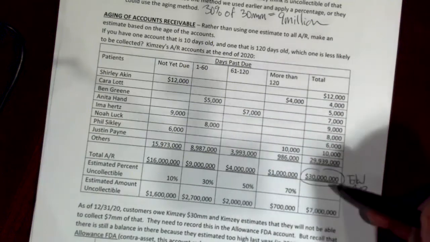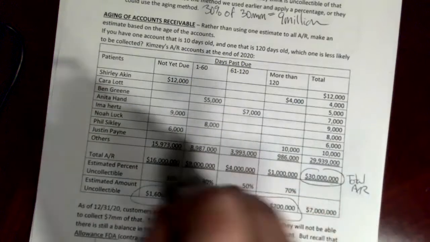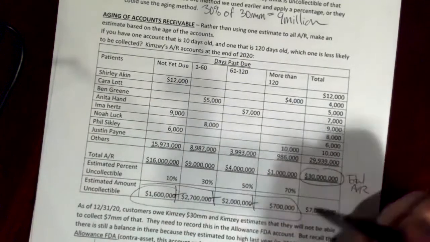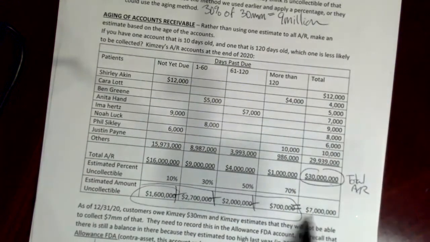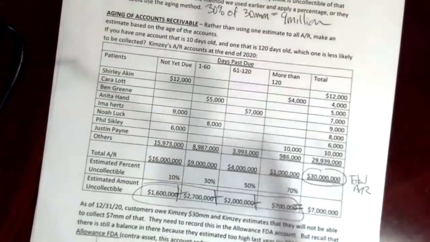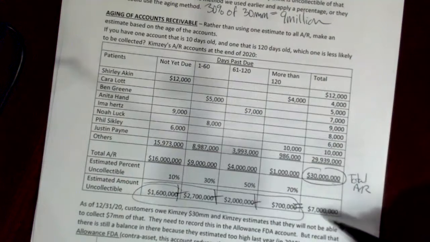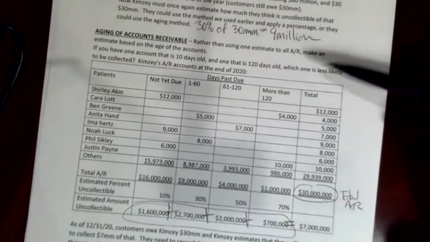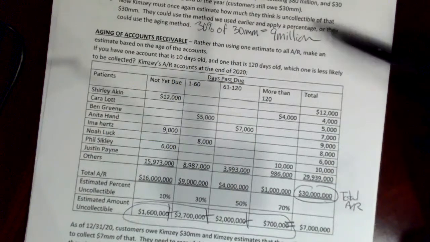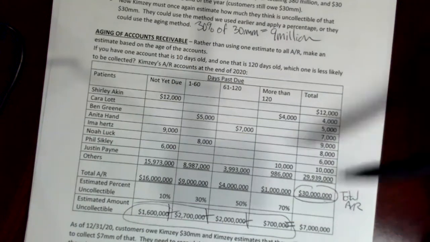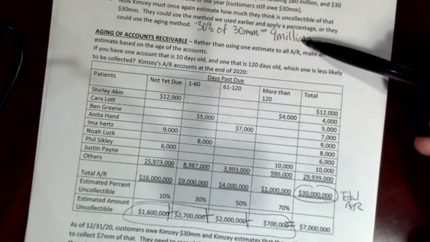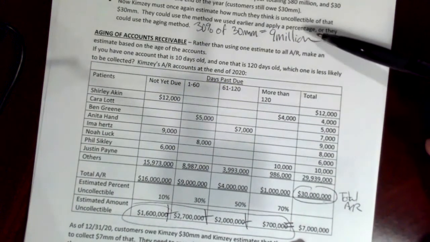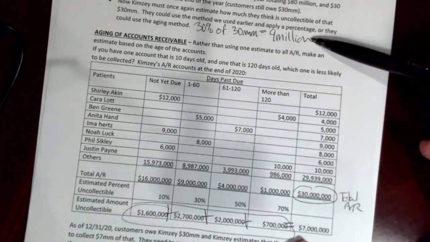So how much of this 30 million does Kimsey think they are not going to collect? Well, all of these amounts, that plus that plus that plus that equals 7 million. So this will be the part that you'll do on the exam. You'll have all of this. You will age it and tell me their estimate for uncollectible accounts is 7 million. Compare that to the way we did it earlier. Earlier, we just said customers in total owe them 30 million, times 30%, that's 9 million. So which one is right? The 9 million estimate or the 7 million?